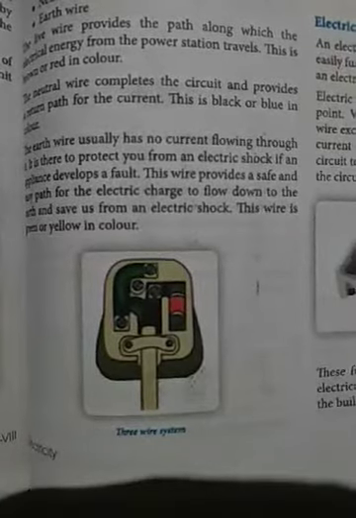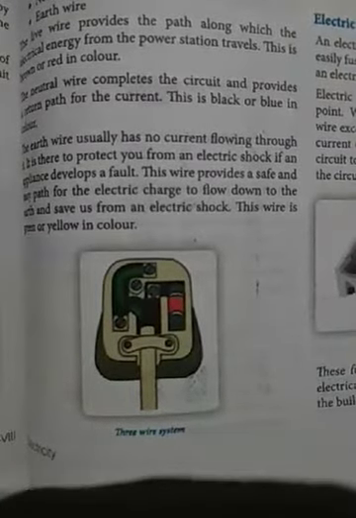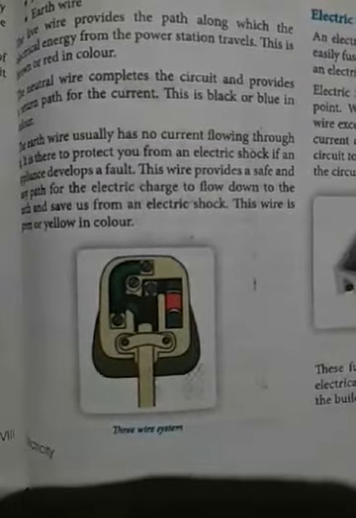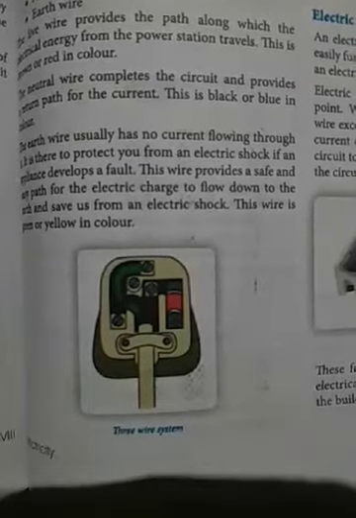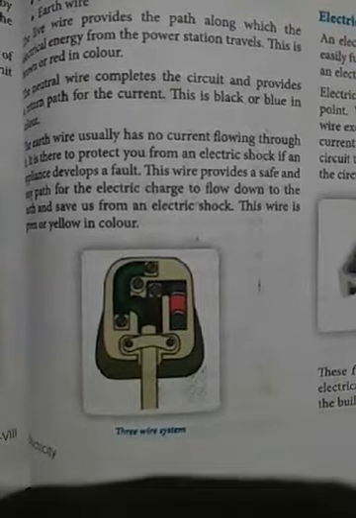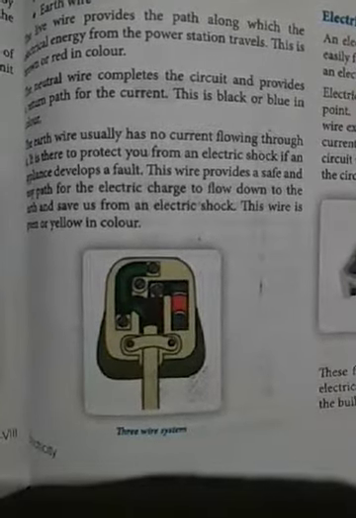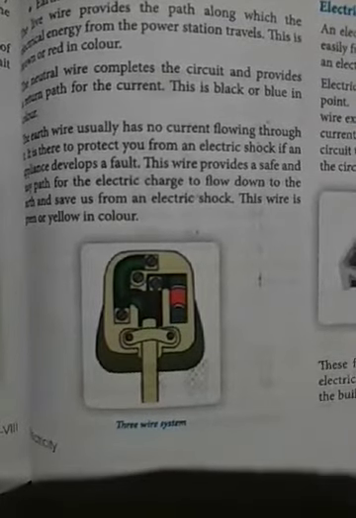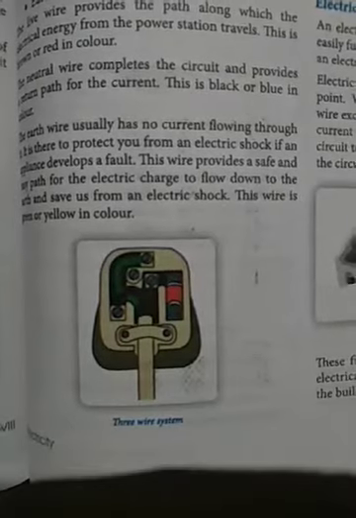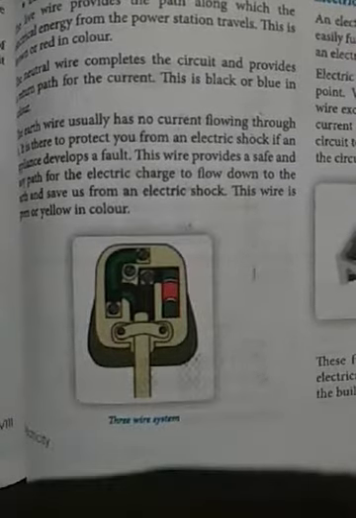Now we discuss live, neutral, and earth wire. Electric supply in our homes is done through three wires. These are live wire, neutral wire, and earth wire. The live wire provides the path along which the electrical energy from the power station travels. This is brown or red in color. Remember, the color of live wire is brown or red.